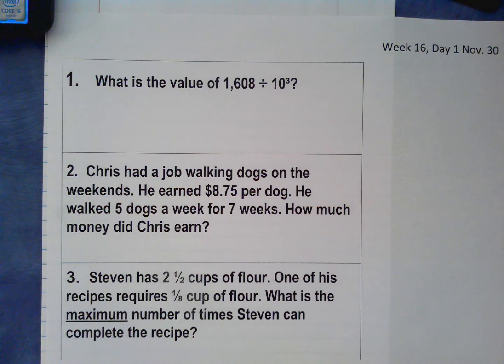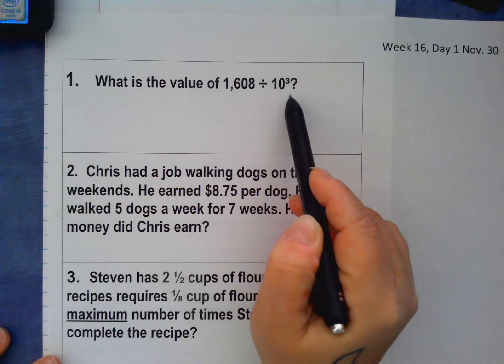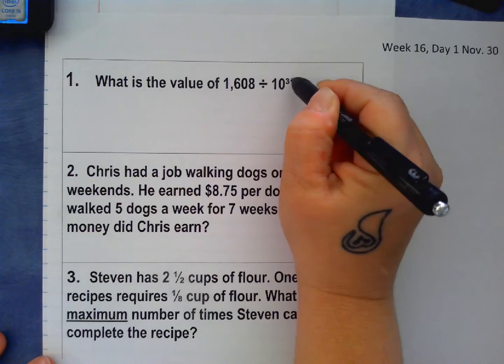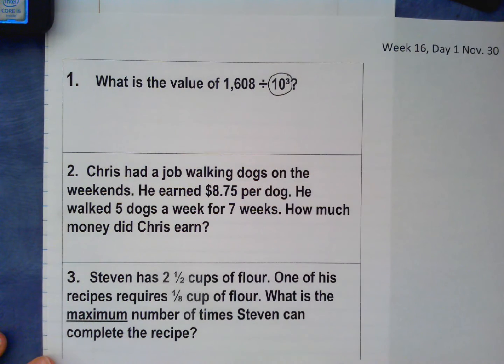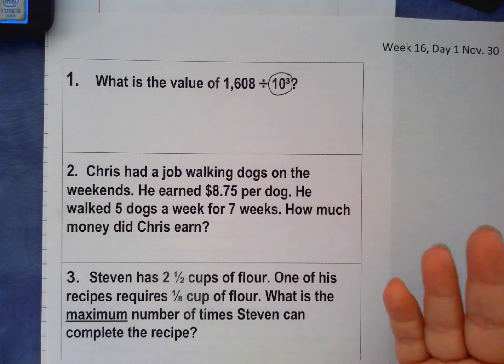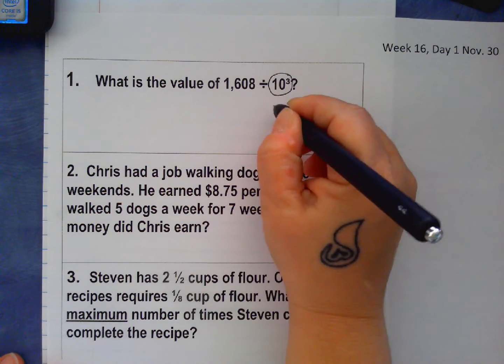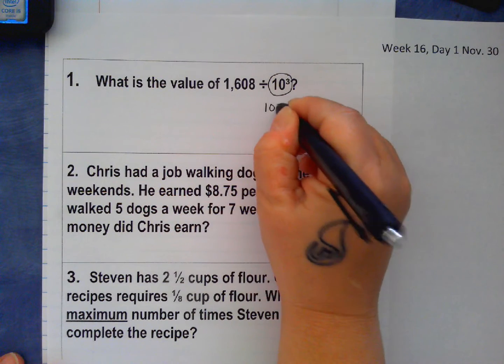Number 1, what is the value of 1,608 divided by 10 to the 3rd power, or 10 cubed? All right, well, first of all, you need to approach this as order of operations first, because there's an exponent. You need to pay attention to that exponent. So 10 cubed, or 10 to the 3rd power, is the same thing as saying 10 times 10 times 10. So 10 times 10 times 10 is 1,000.